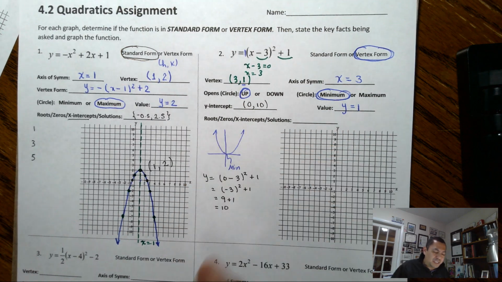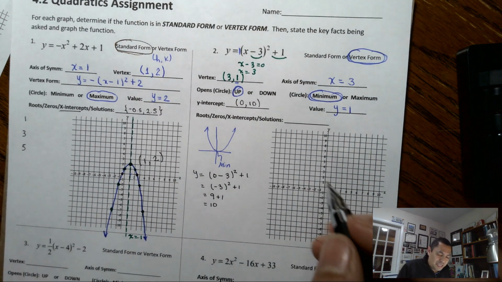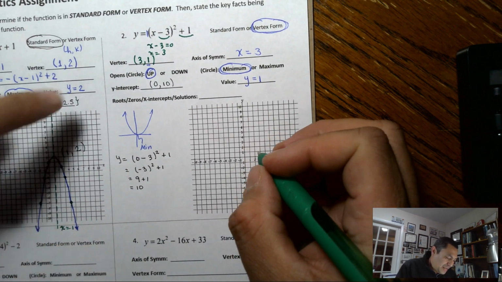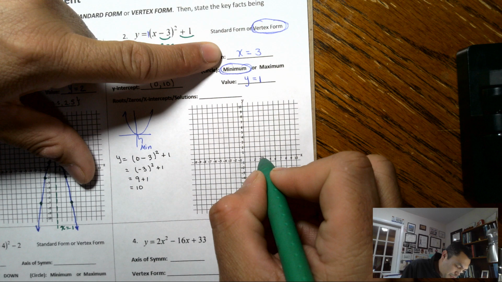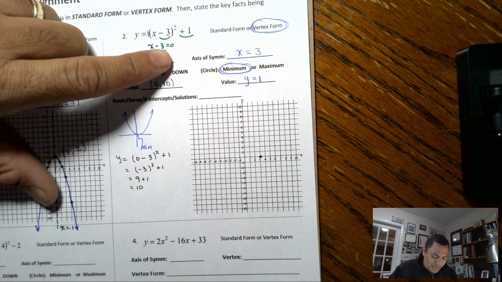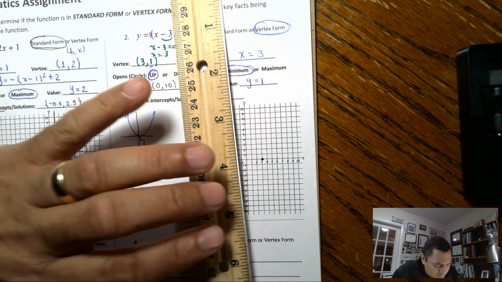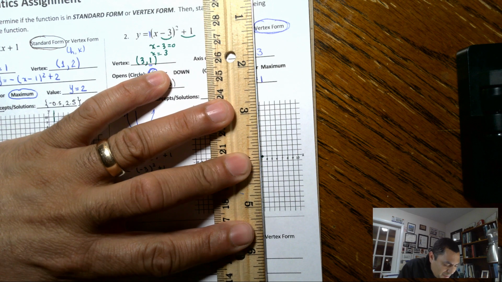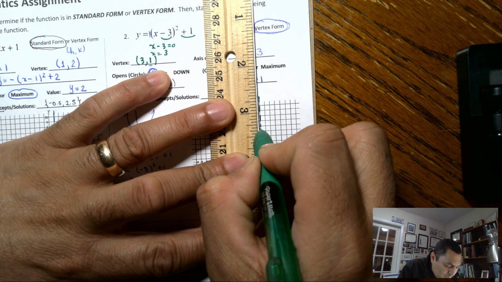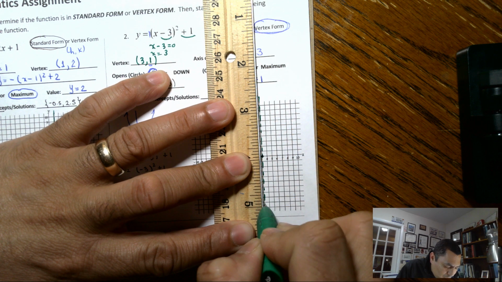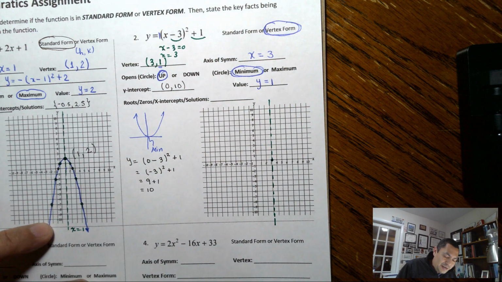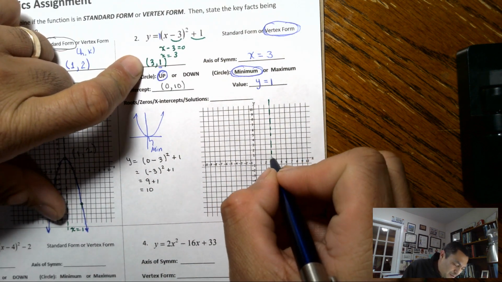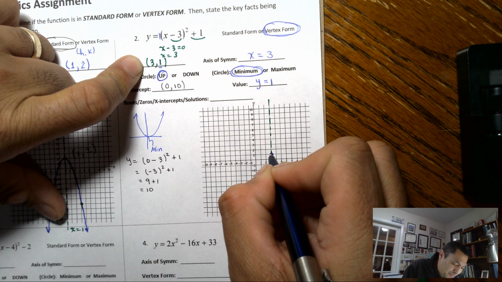Do I have roots, zeros, and x-intercepts? Let's see. Let's graph. Okay, let me draw the axis of symmetry. The axis of symmetry is x equals 3. So at 3, I'm going to draw a vertical line. That's my axis of symmetry. Okay, and now my vertex is 3 and 1. 3 in x, 1 in y. This point here, that's my vertex.